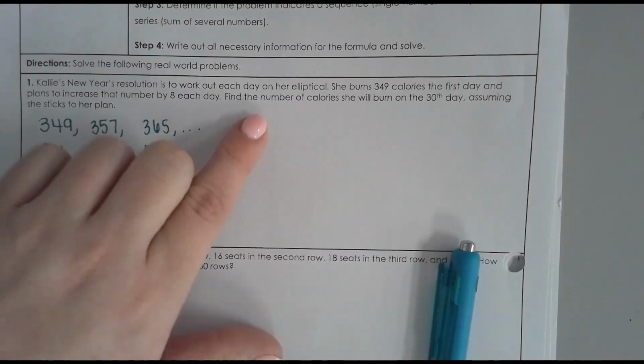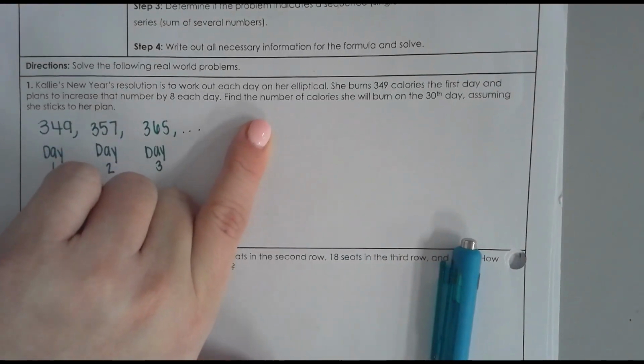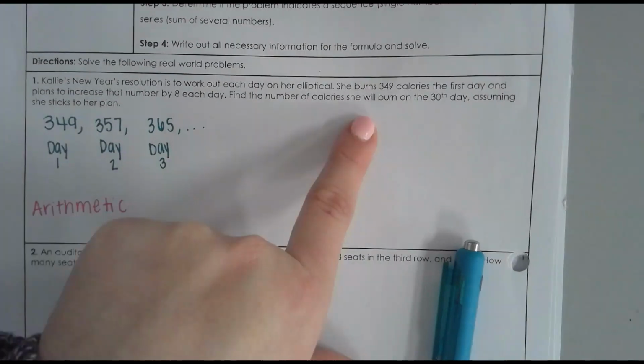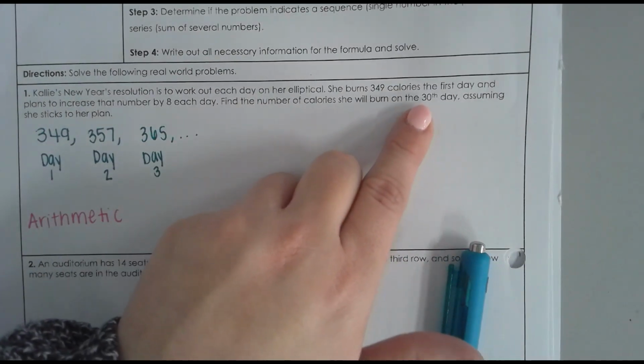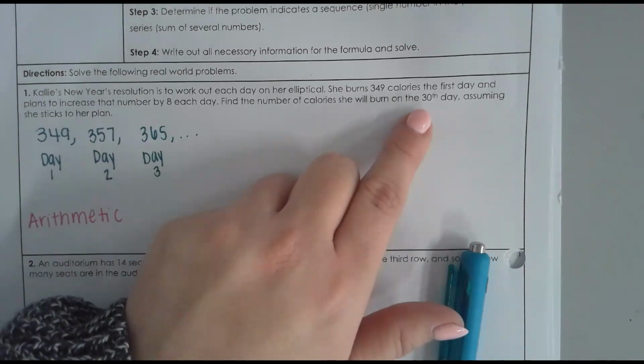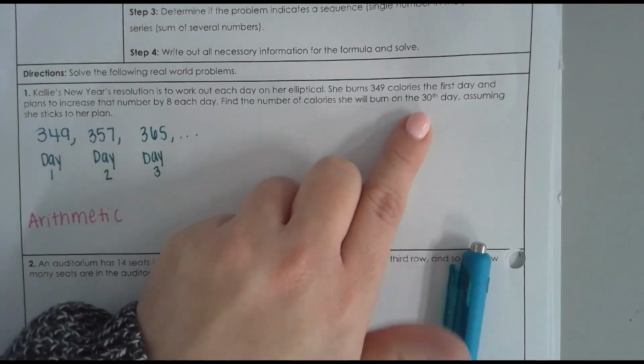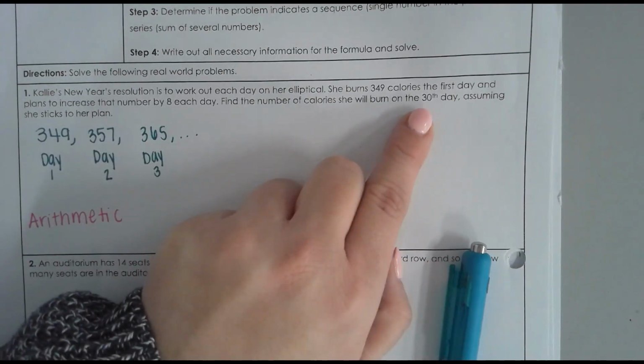Here's the question. By reading this question, we're going to determine whether I am going to use sigma or not. Find the number of calories she will burn on the 30th day, assuming that this pattern holds true. So am I finding only the 30th number in the list, or am I adding up the first 30?